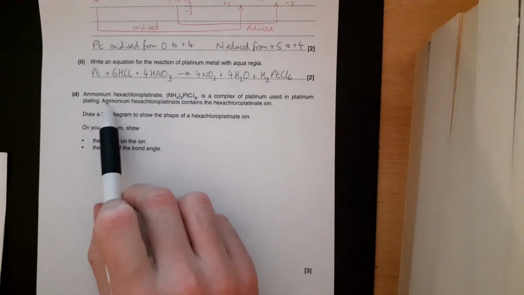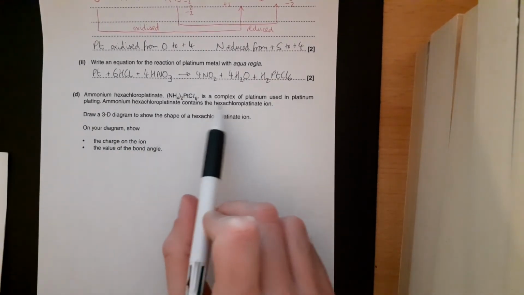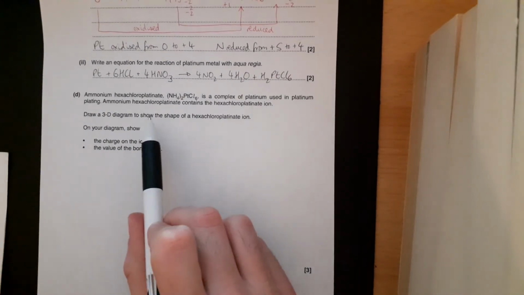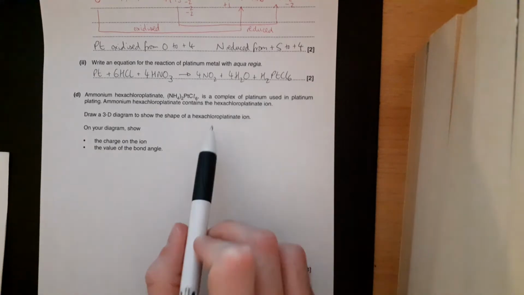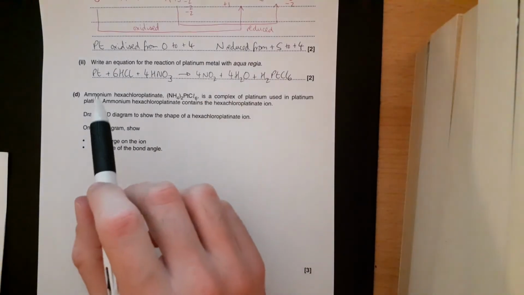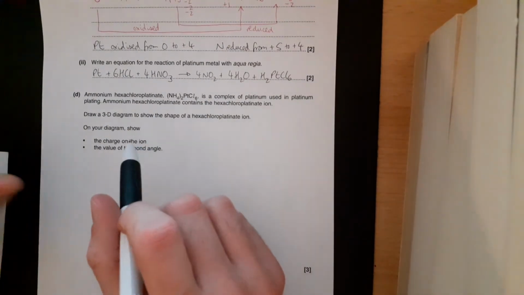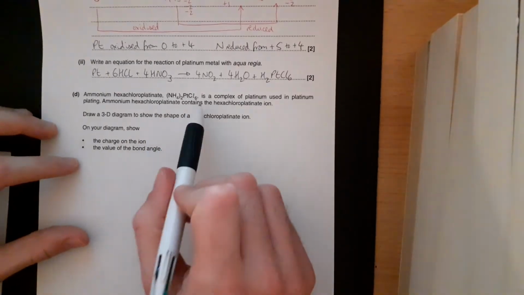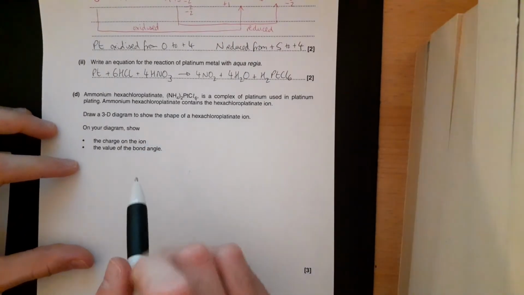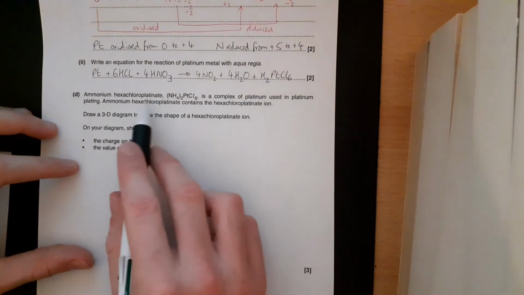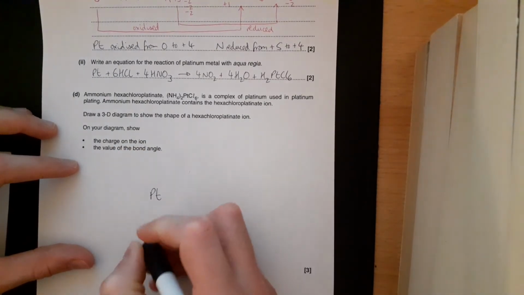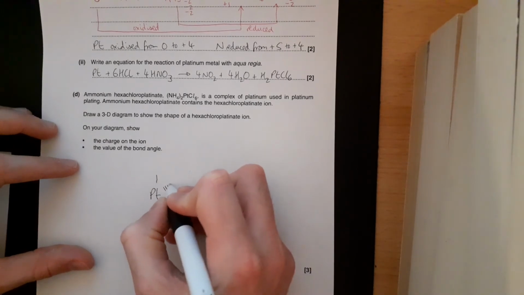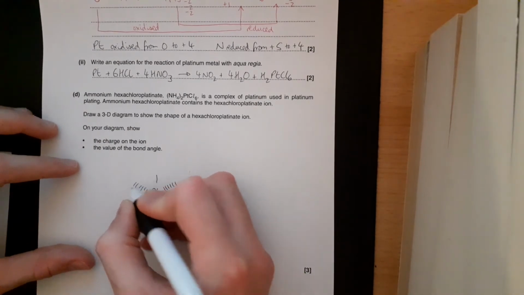What's it saying here? Ammonium hexachloroplatinate is a complex of platinum, contains a hexachloroplatinate ion. Draw a 3D diagram. Yeah, so this is going back to what I was saying earlier, where we assumed that the chlorine was -1 because it's acting as a ligand, and here it definitely is. If we'd looked ahead, we could have been actually more confident about that. Right, so if it's got 6 chlorines on a platinum, then it's going to have this standard octahedral geometry.